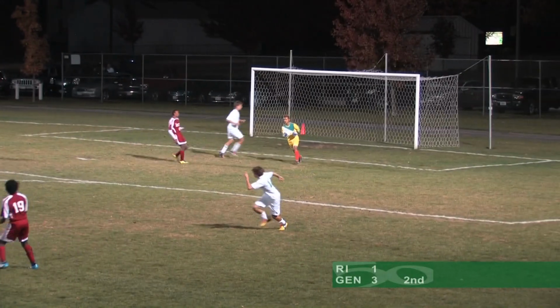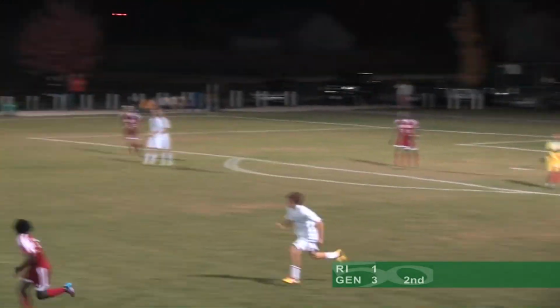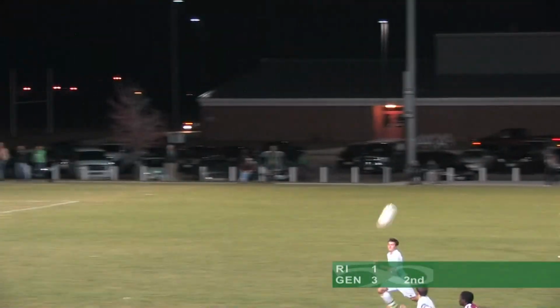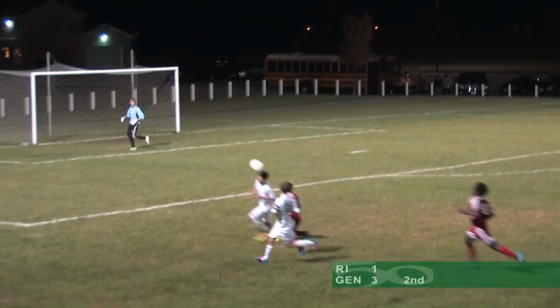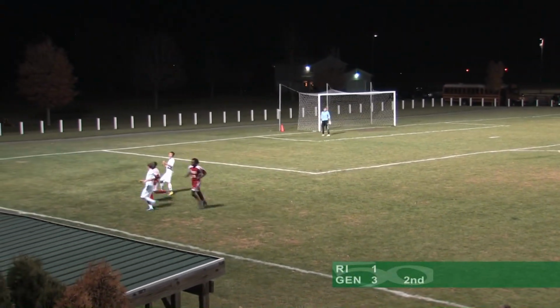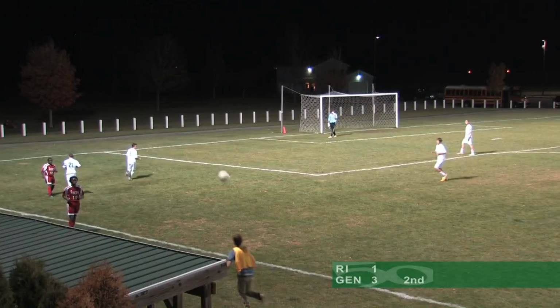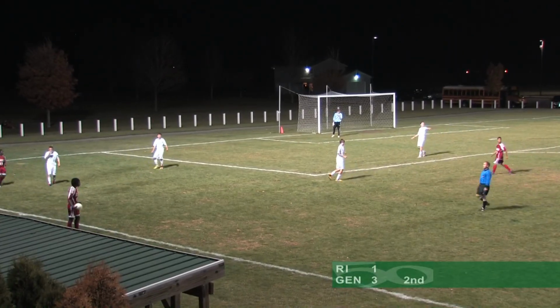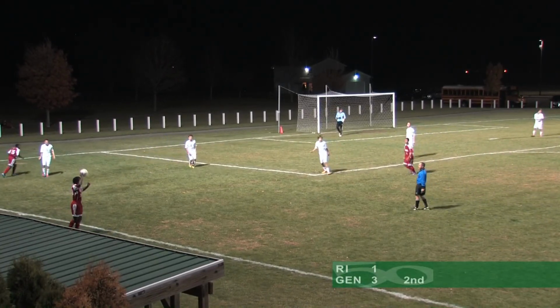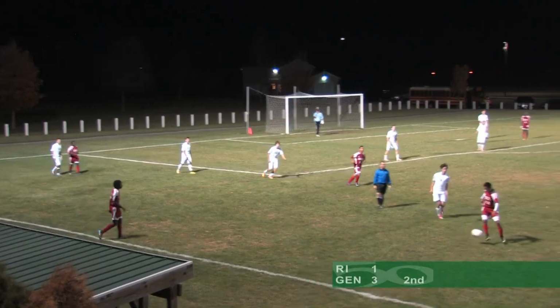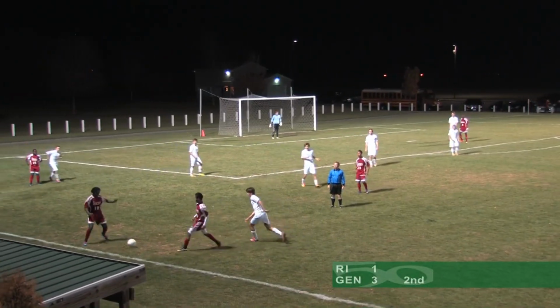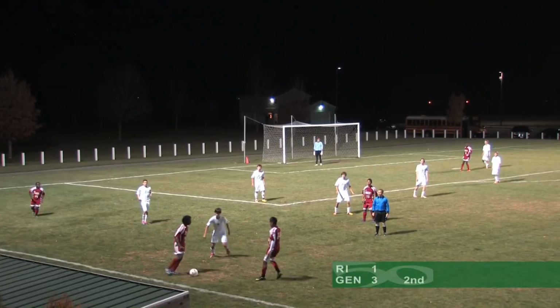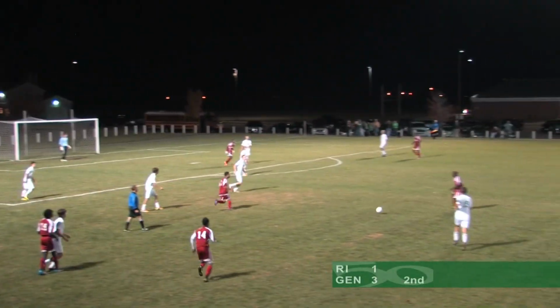A little direct, right to the keeper for Rock Island. Ball's pushed out by Geneseo. Rock Island throw. Every time Rock Island's thrown the ball deep against the Geneseo defense, Geneseo has done a very good job of closing the gap and then funneling everybody into one spot.